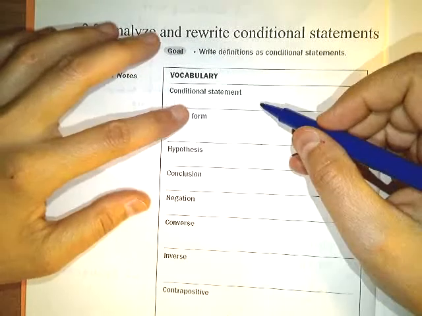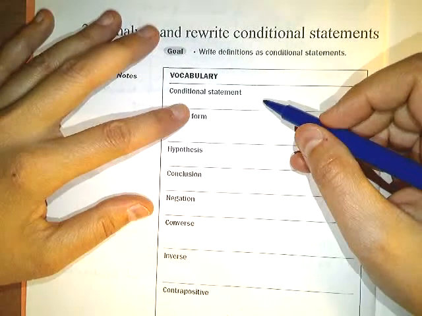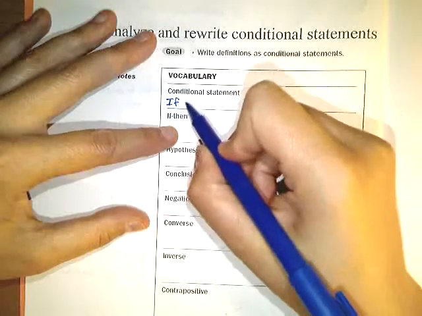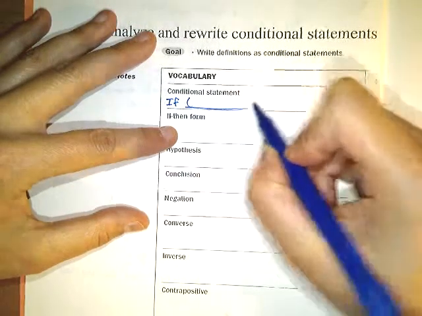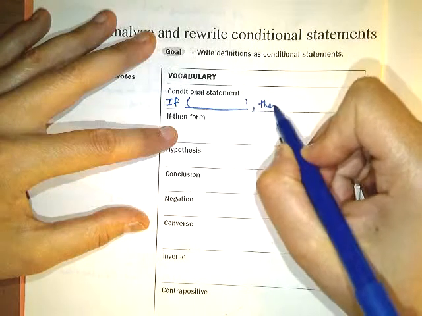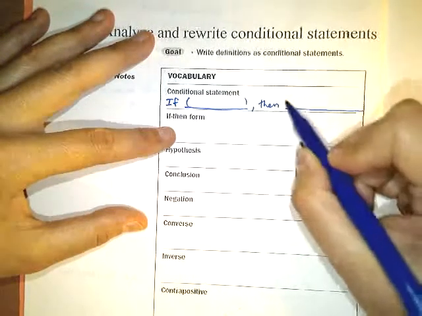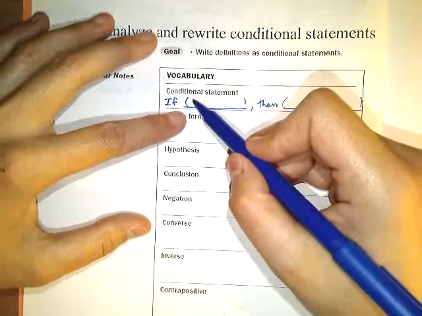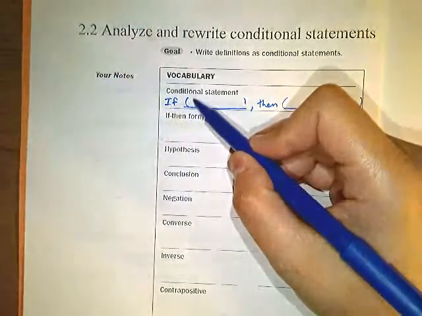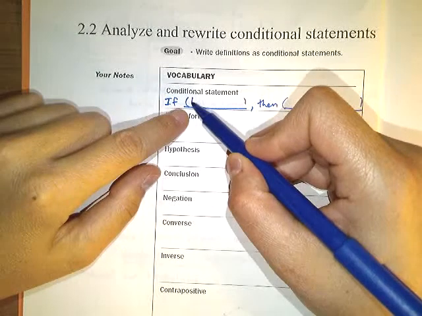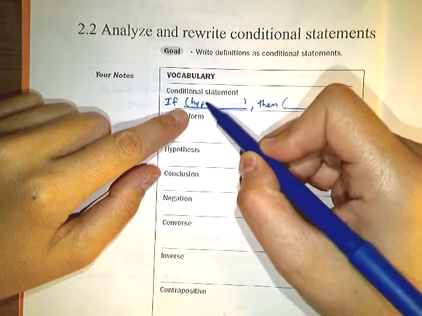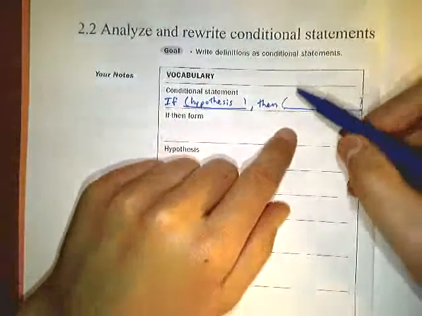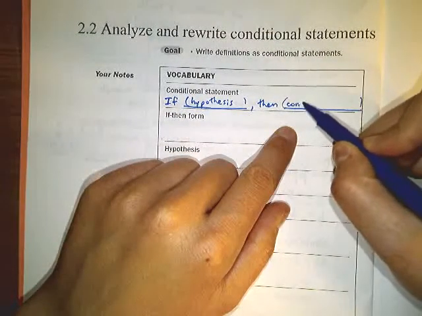The basic statement is called a conditional statement, and it goes something like this. If something is true, then something else is true. Now, these two parts have names. The part that follows the word if is called the hypothesis, and the part that follows the word then is called the conclusion.